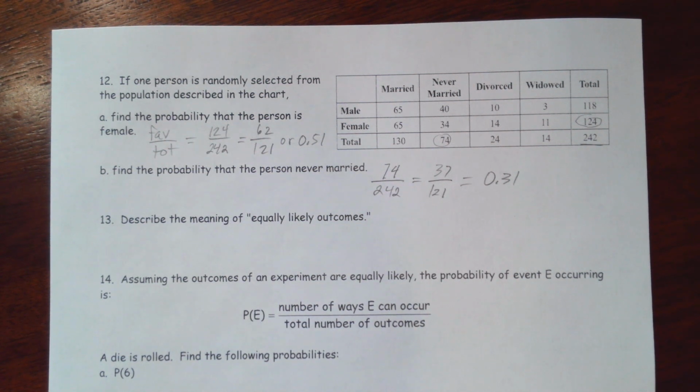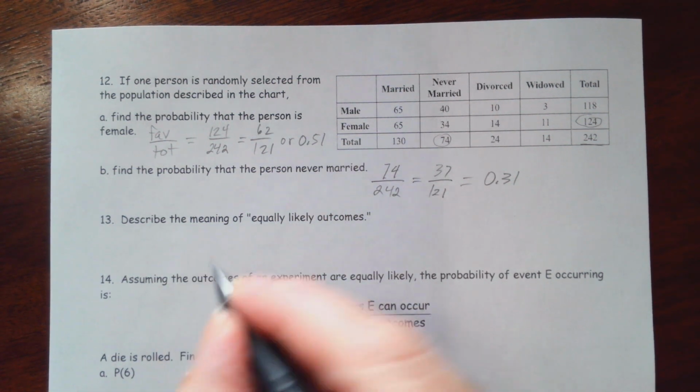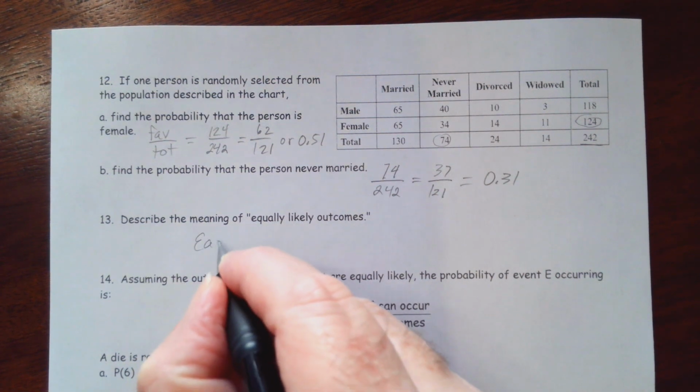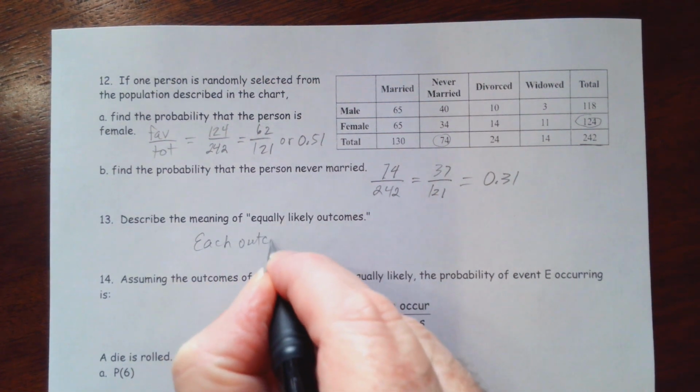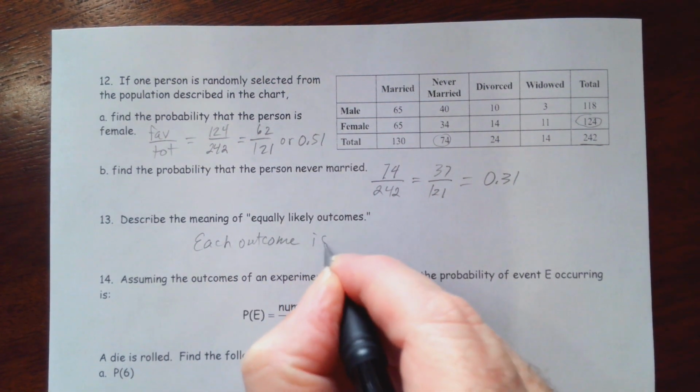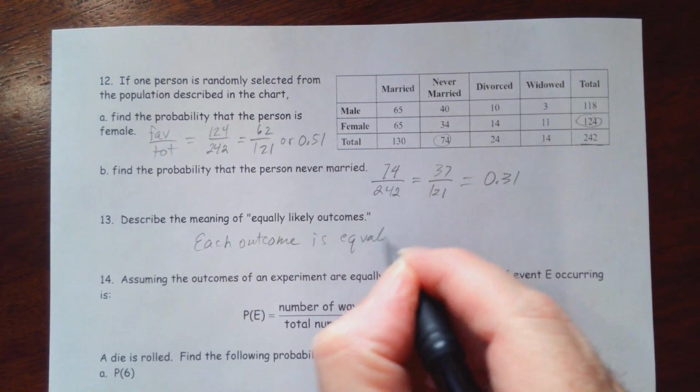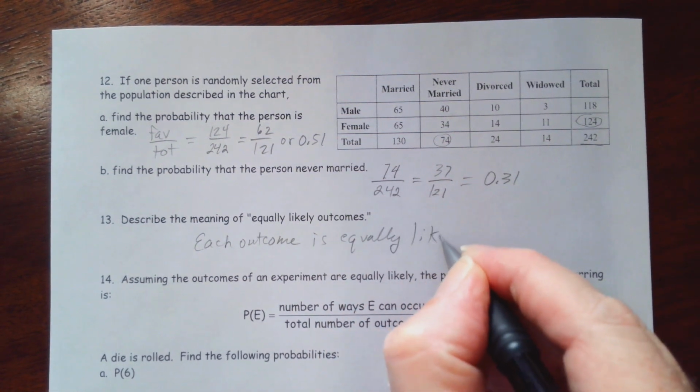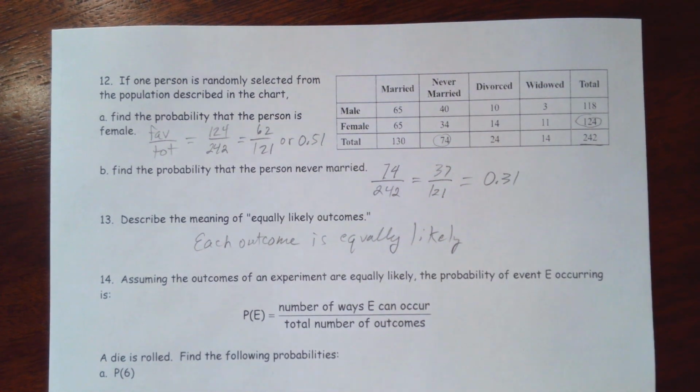Describe the meaning of equally likely outcomes. This one's kind of, what you see is what you get. Basically, each outcome is equally likely. This is what we sometimes call a circular reasoning type of argument. But that's all it is: each outcome is equally likely.